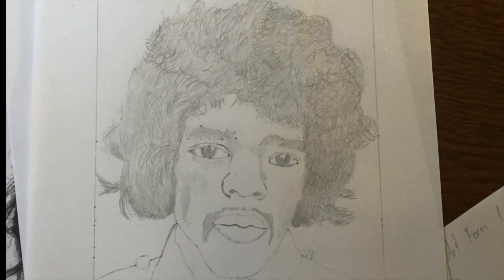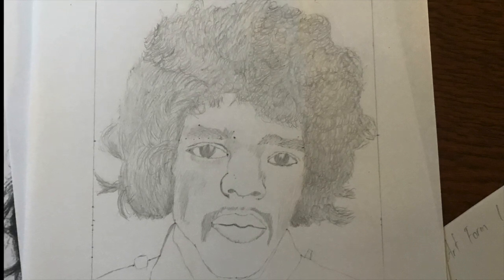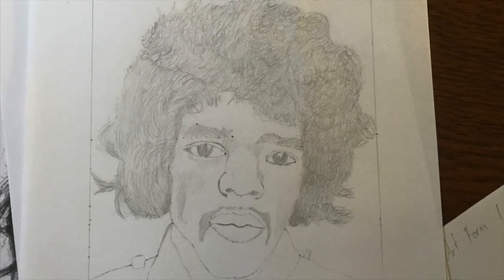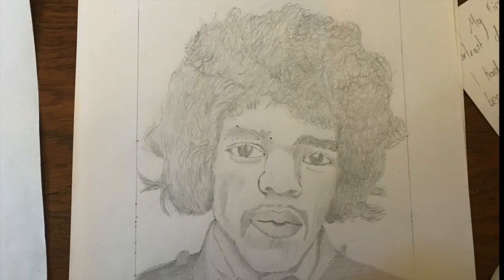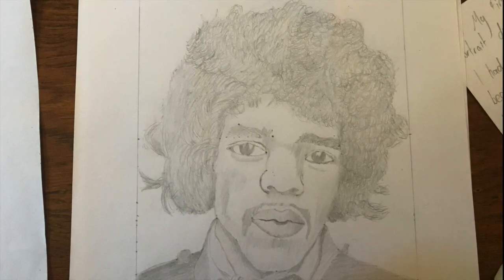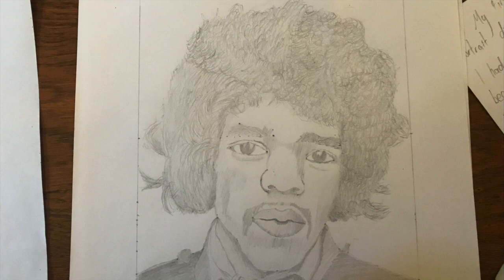The next step in this process is layering. This is very similar to shading, as you have to shade over the same area until you reach the desired darkness. This can be very time consuming, as it takes many shades of pencils and many layers of shading to reach the desired shade of each feature.